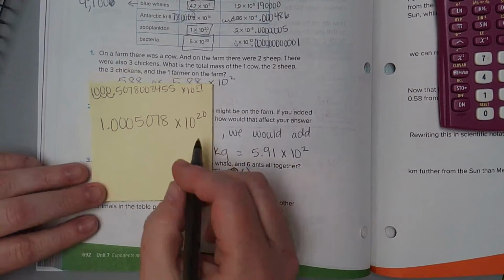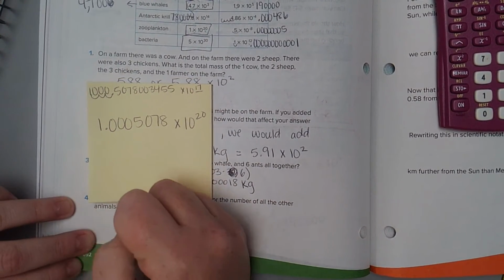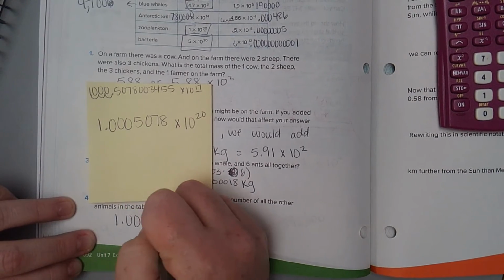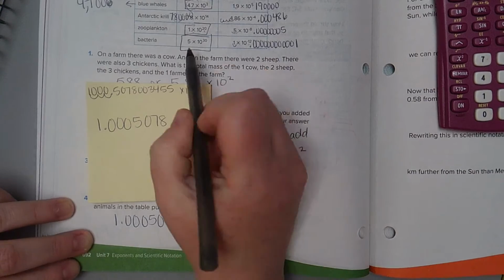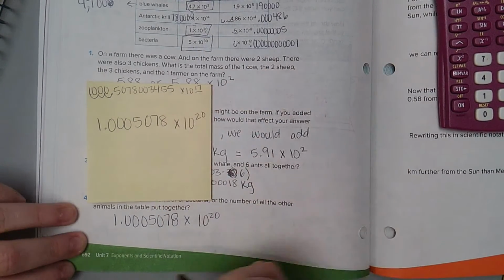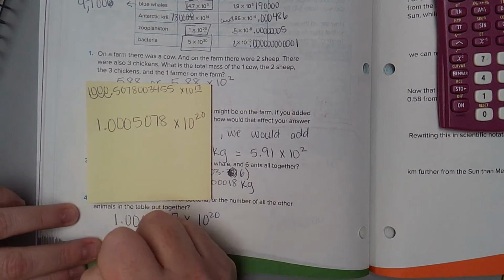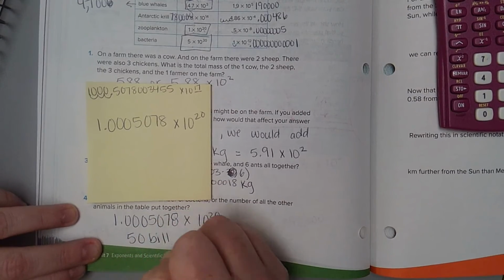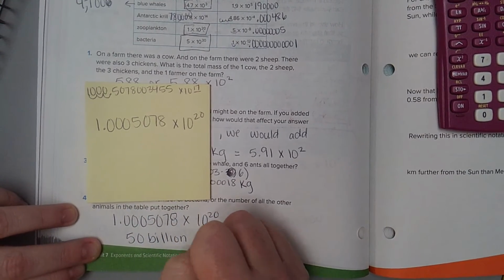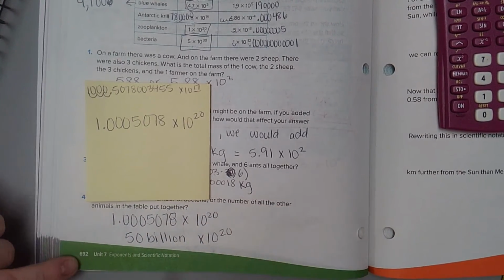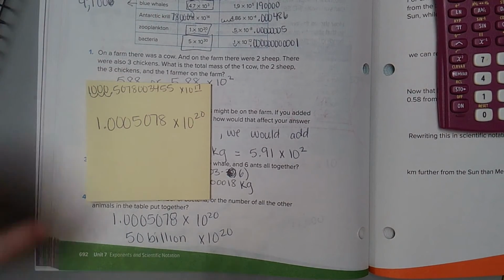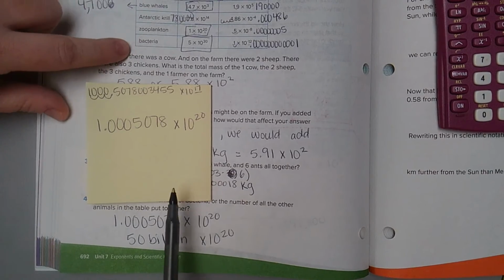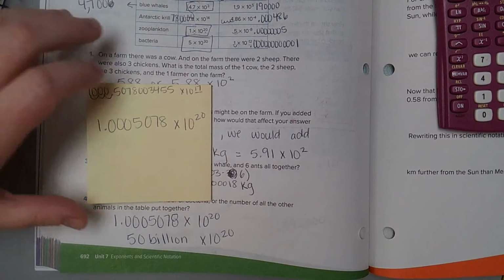So if we were to compare them, 0.05078 times 10 to the 20th, and convert this to the 20th, we get 50 billion times 10 to the 20th. So we would need about 50 billion all other creatures to equal the amount of bacteria there are.